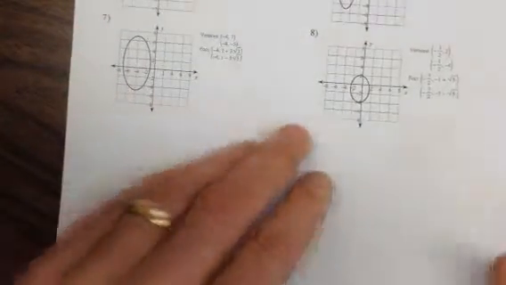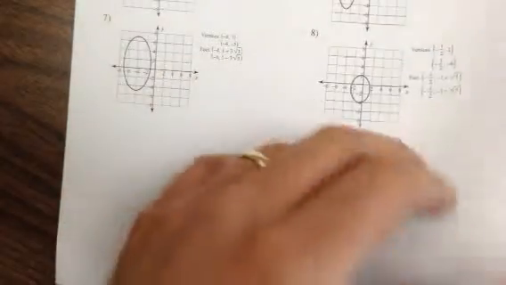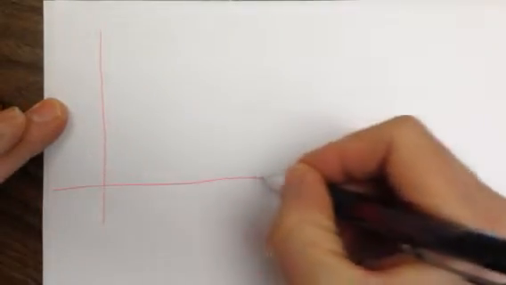Here's what I would like you to do. First, I would find a piece of paper. Here's a piece of paper. So here's the first one I want you to do. I'll make it nice and easy for you.